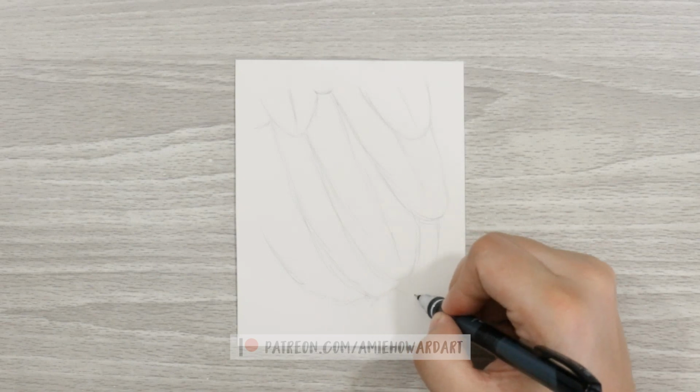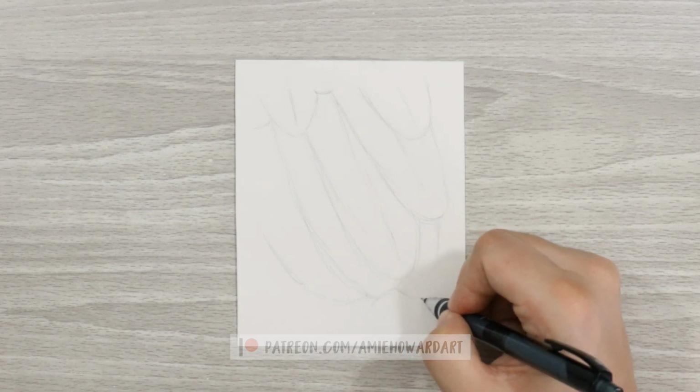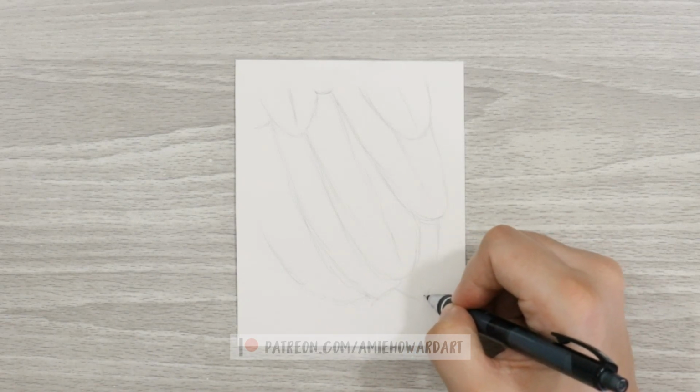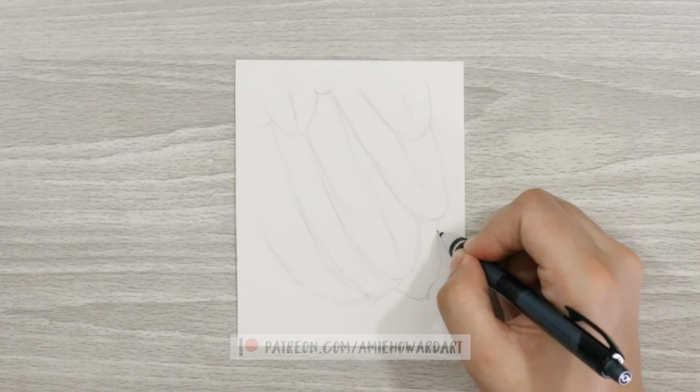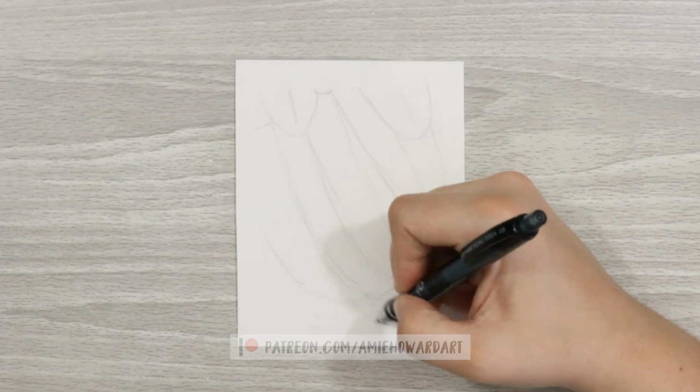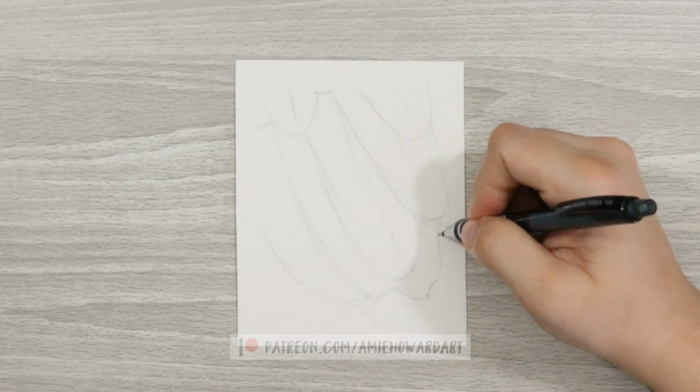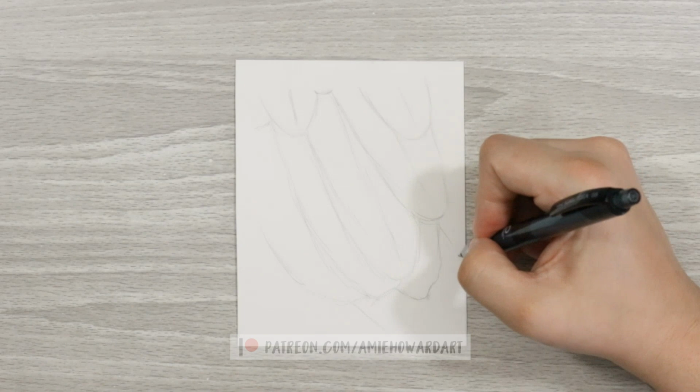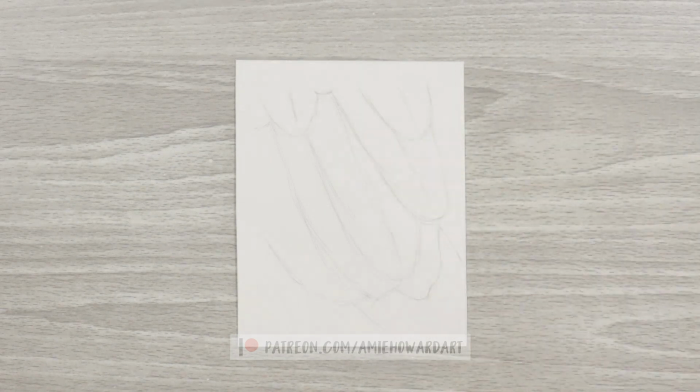Like so. So once you have everything mapped in, then we can move on to adding in the shadows and the colour.